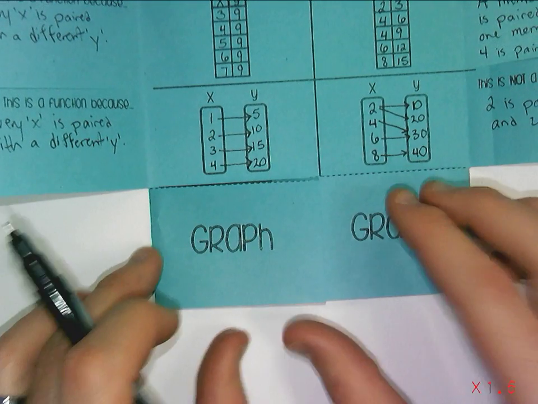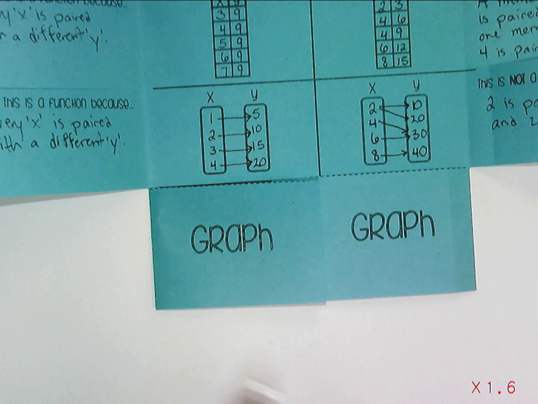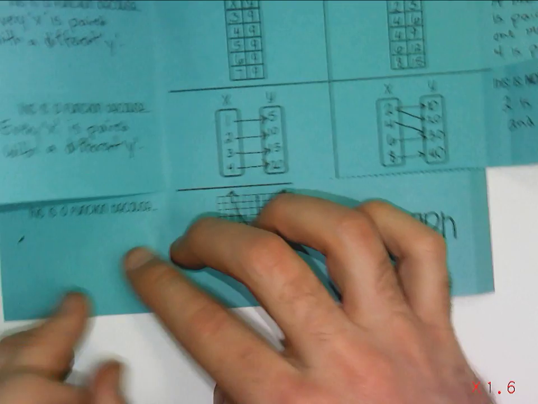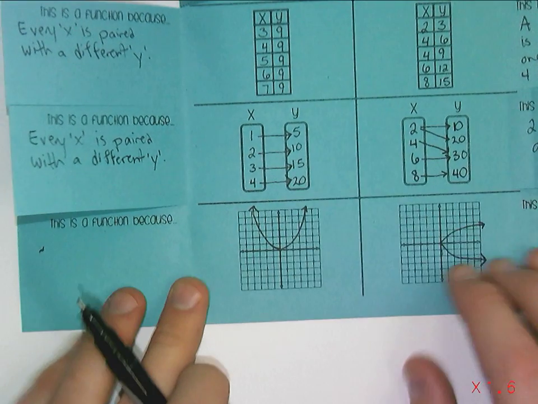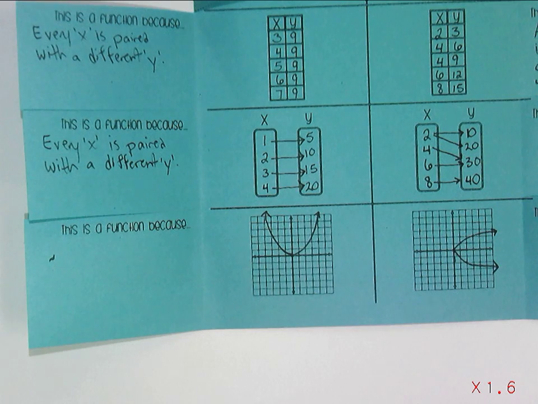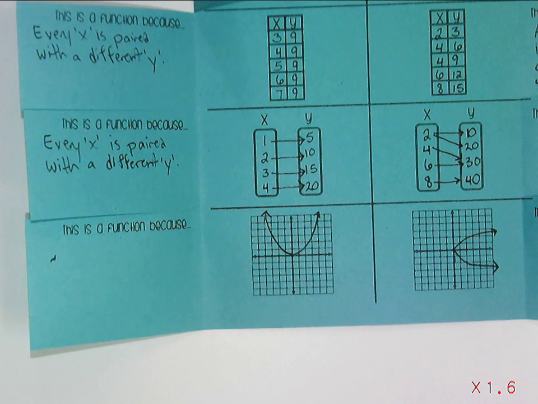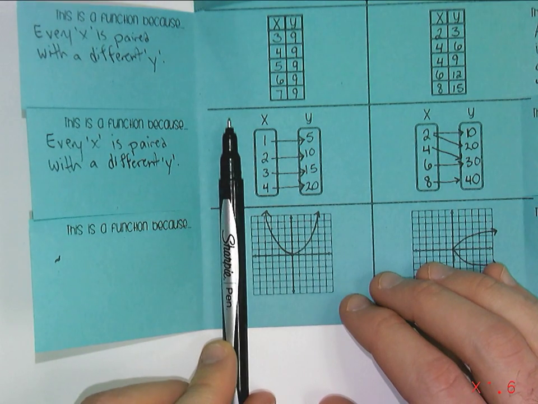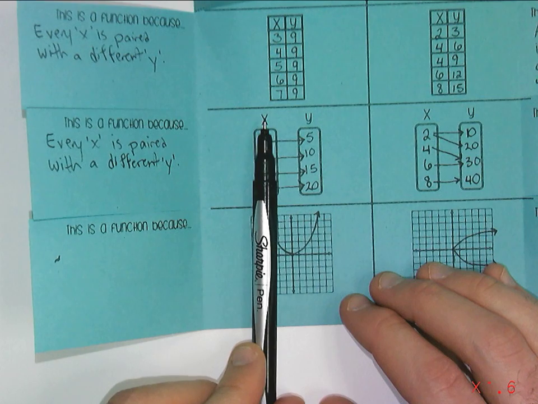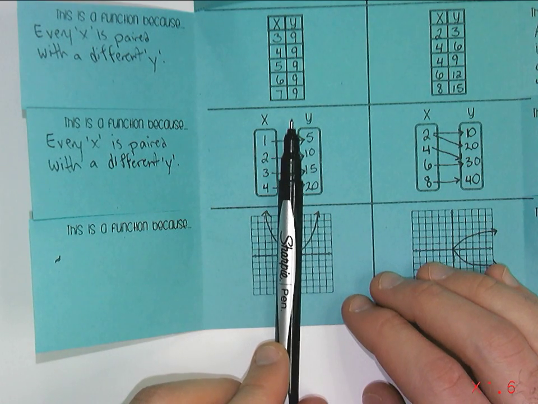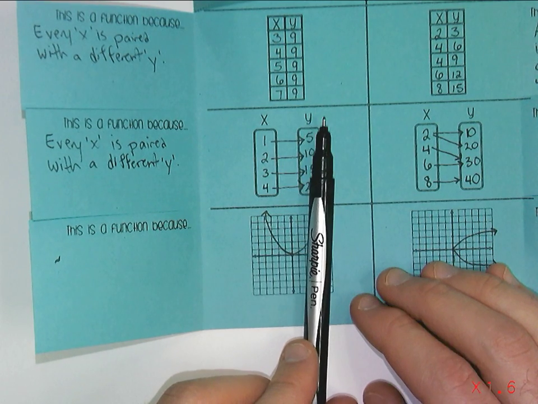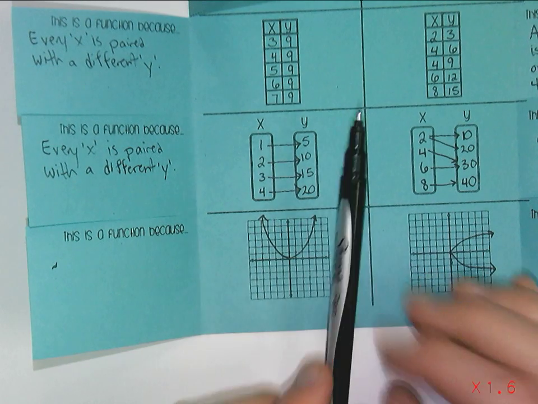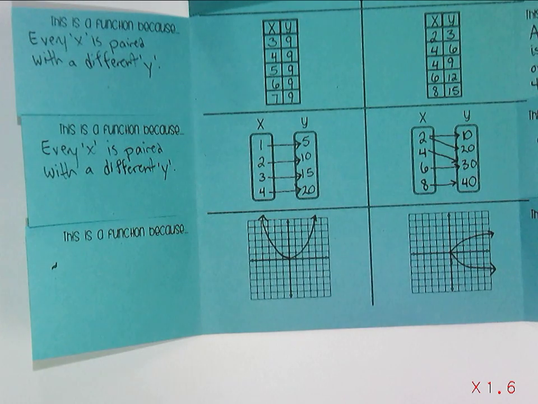And last but not least, we can have functions represented as graphs. If we're just given the graph of something, we have another test that we use, and that's called the vertical line test. So how we can think about this is, if I were to take something that's vertical, so let's say my pen, and I run it across this graph, at no point will my pen intersect at more than one point on this graph.